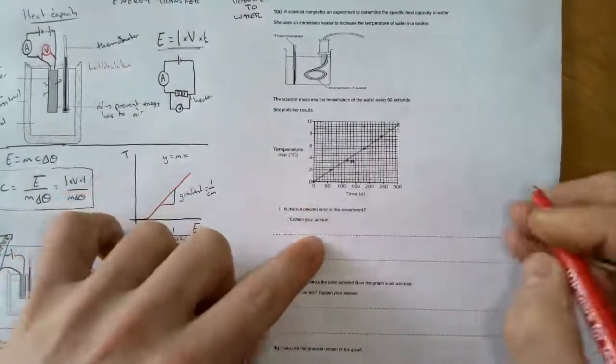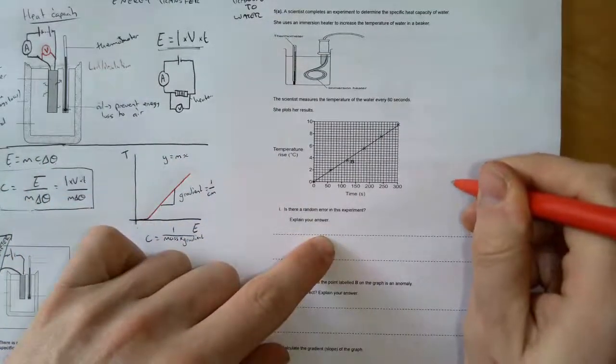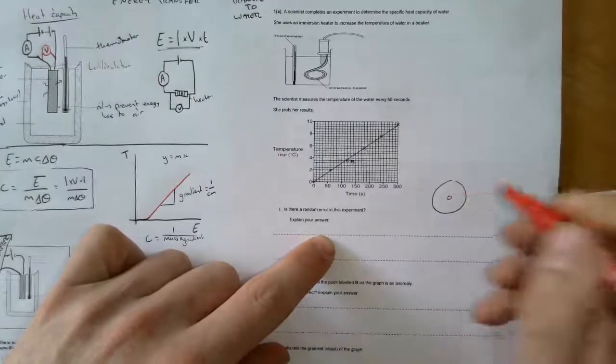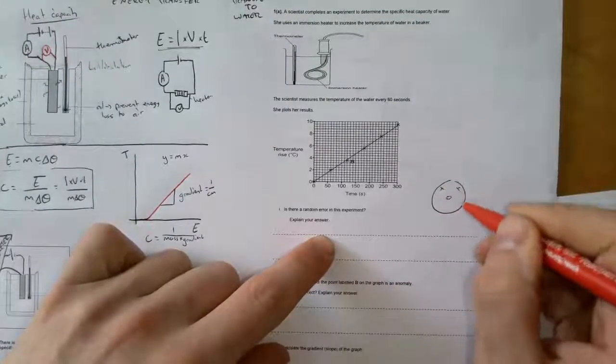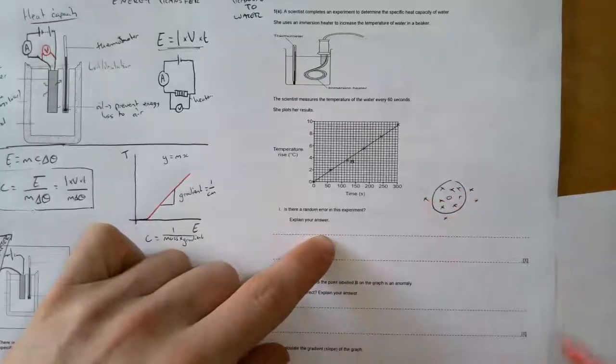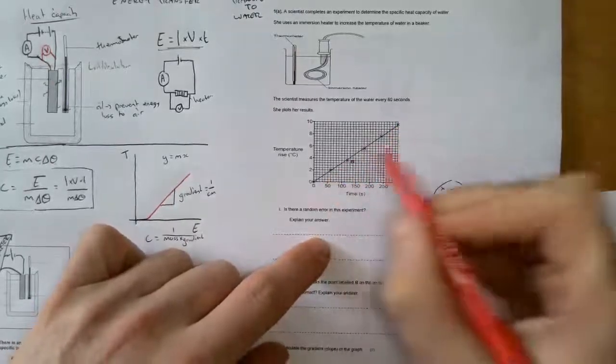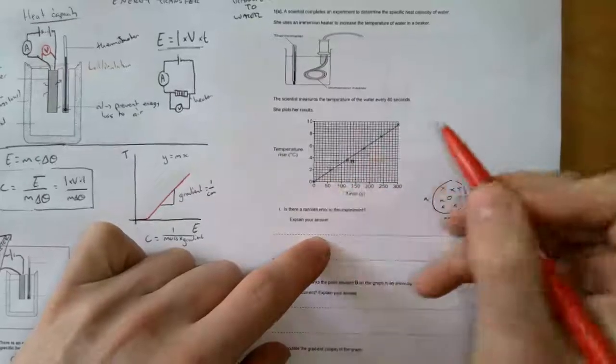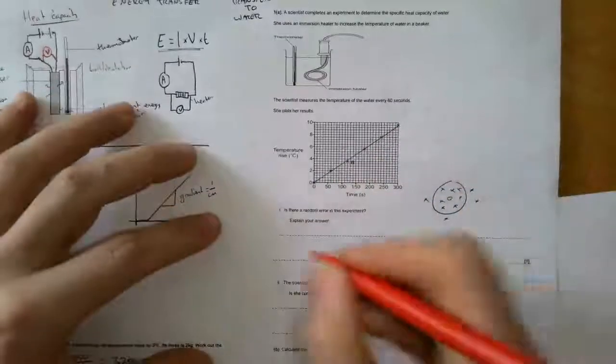If we have a random error, imagine this is a bullseye, we'd expect our results to be all over the place because it's random. Now, are these random? Well, not really, no. They're basically all on the line of best fit.